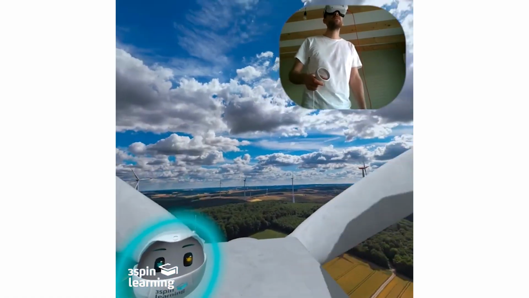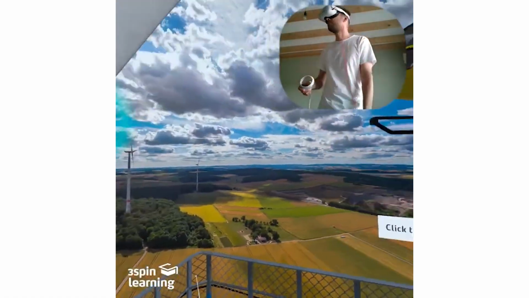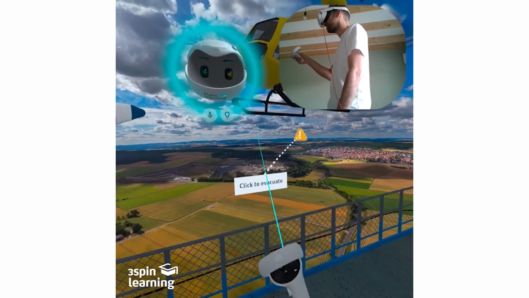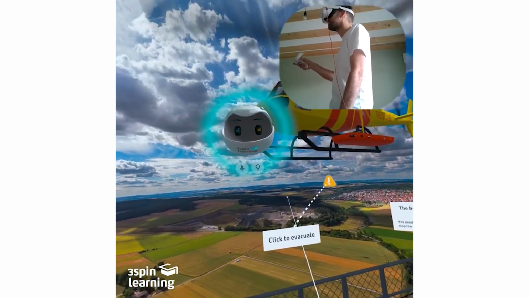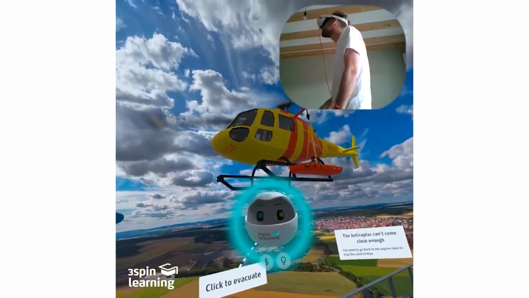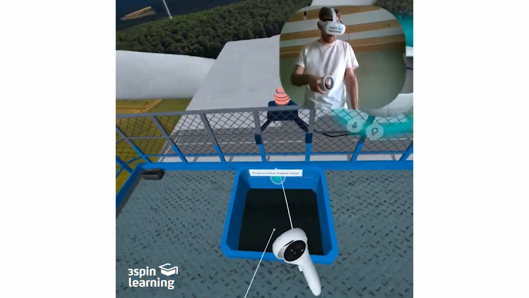Evacuate immediately. The helicopter cannot evacuate you while the rotor is running.